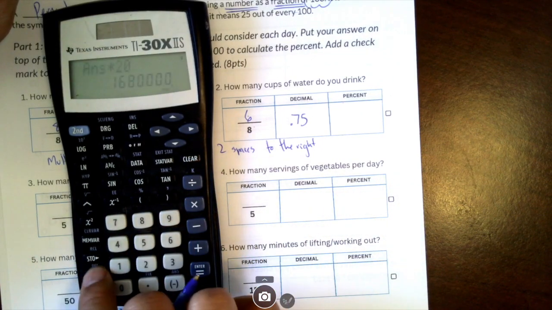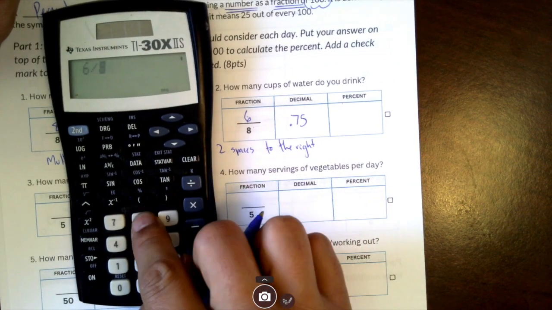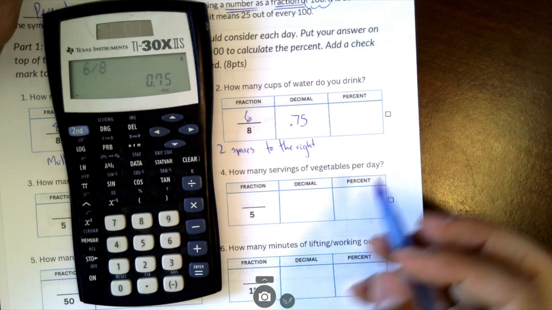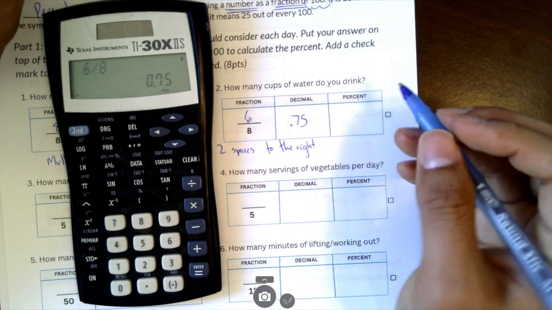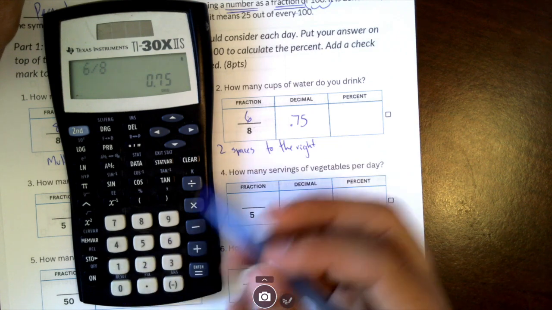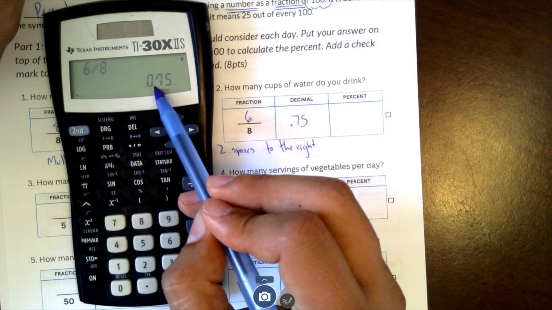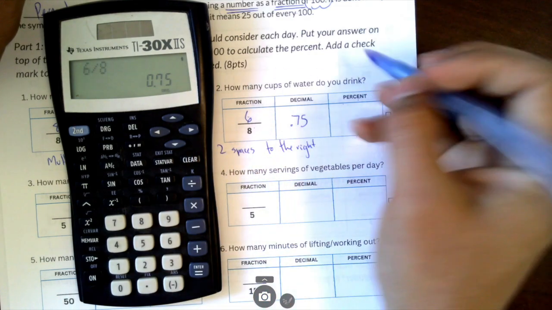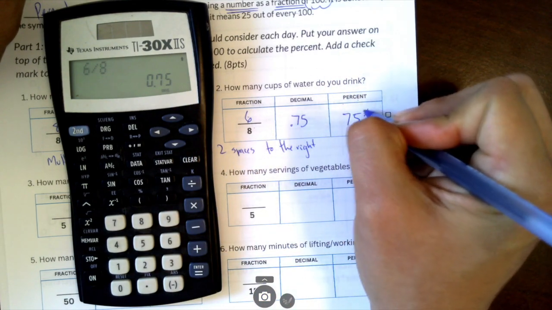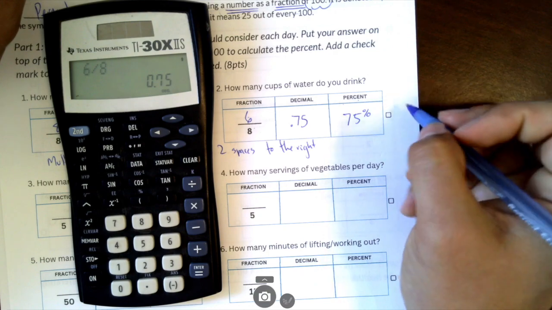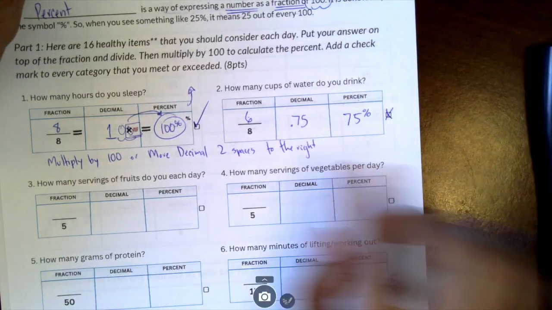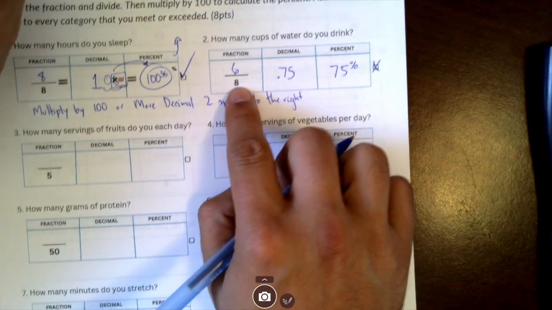So do 6 divided by 8, 0.75. And then if I want to convert to a percent, either I multiply times 100, or I can just see that decimal place, I can just magically move it from here to there, and then that becomes 75%. Okay, but I did not make the quota. I need to drink more water. So actually I'm thirsty right now.